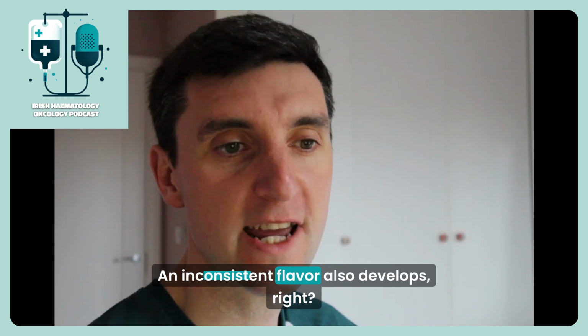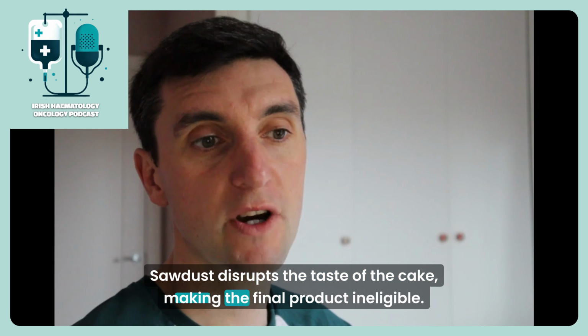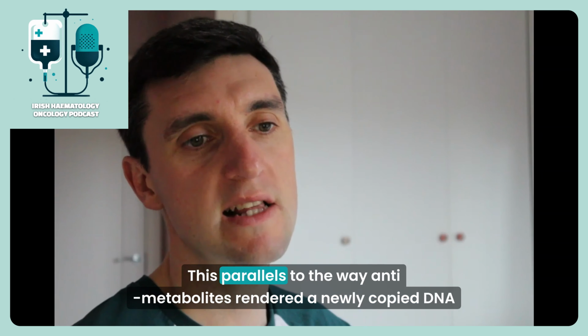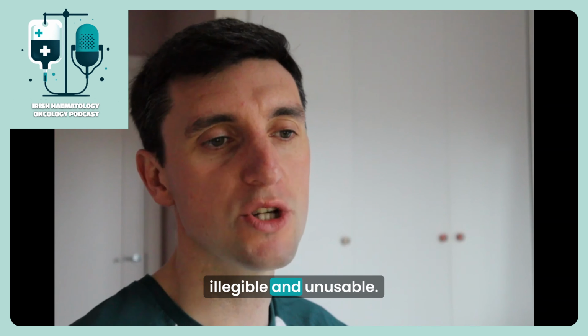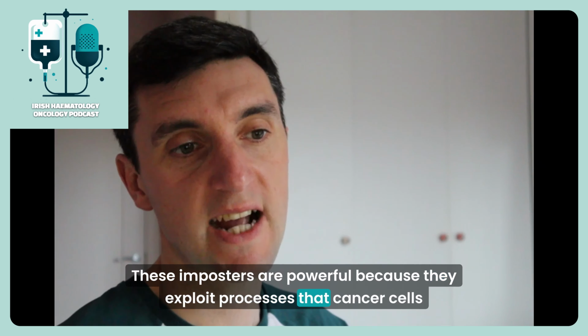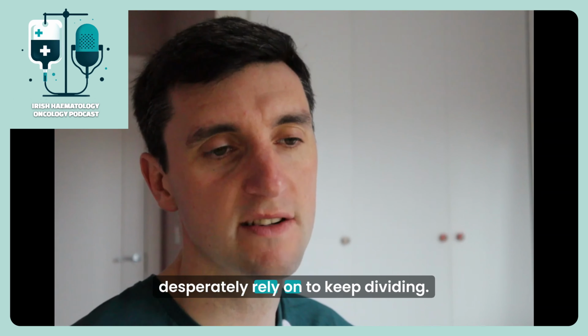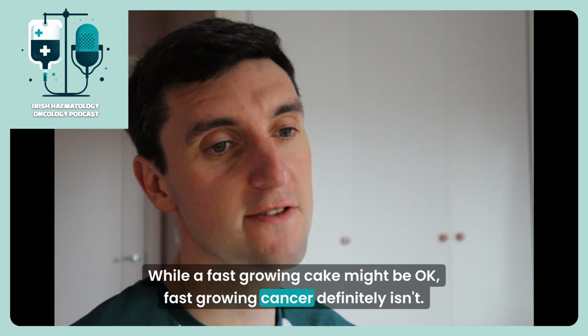And an inconsistent flavor also develops, right? Sawdust disrupts the taste of the cake, making the final product inedible. This parallels the way antimetabolites render the newly copied DNA illegible and unusable. These imposters are powerful because they exploit processes that cancer cells desperately rely on to keep dividing. While a fast-growing cake might be okay, fast-growing cancer definitely isn't.